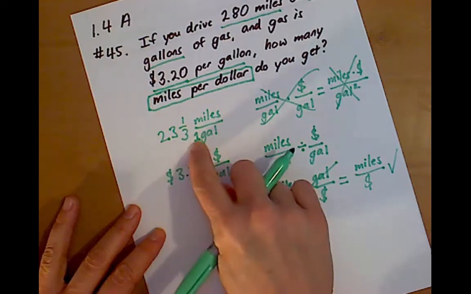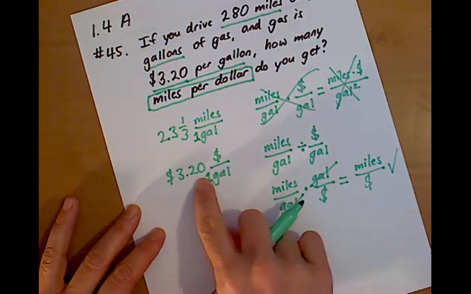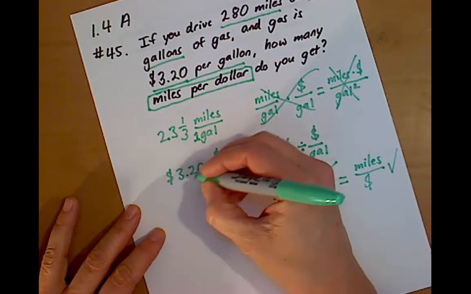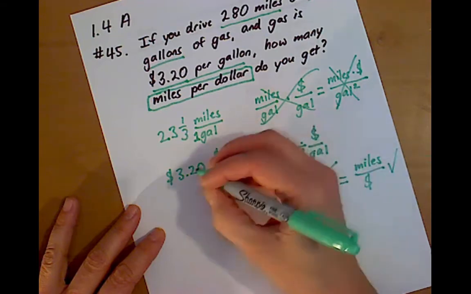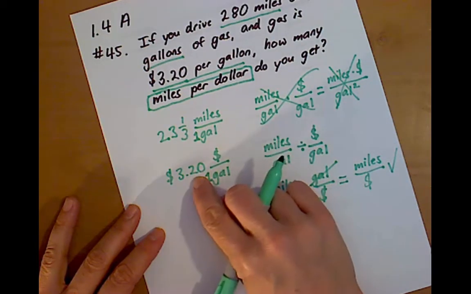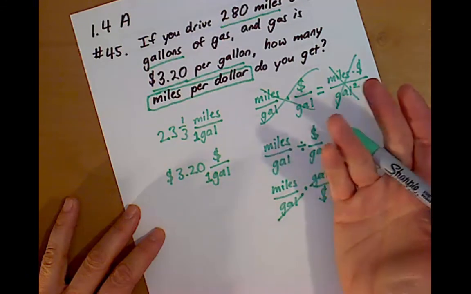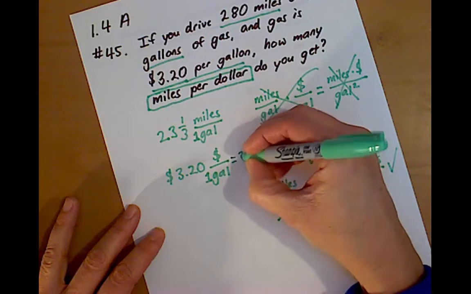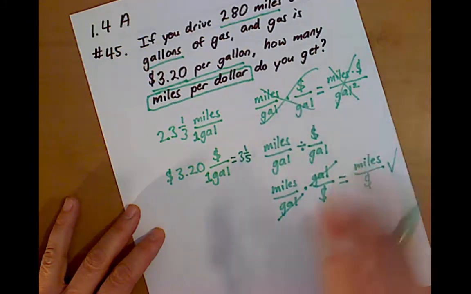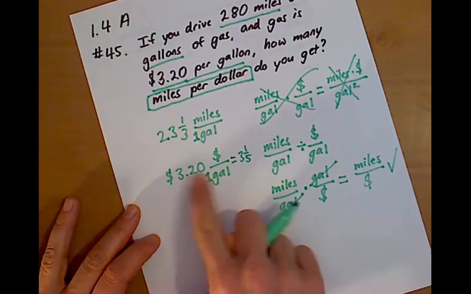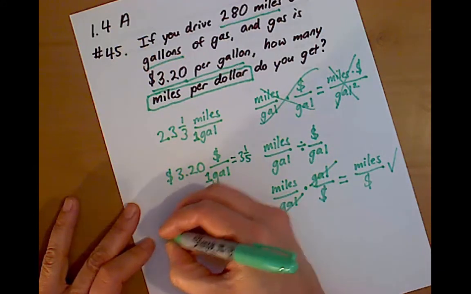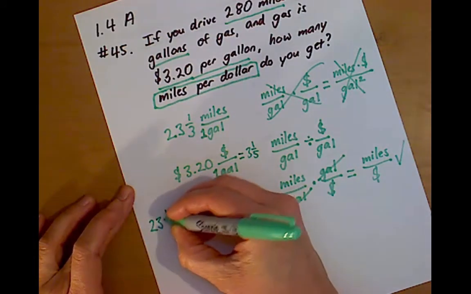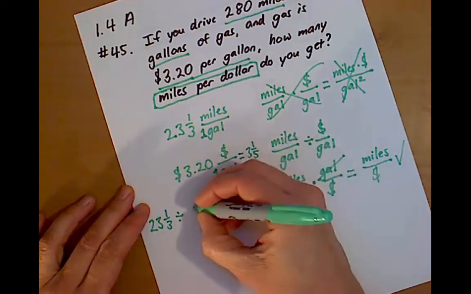We have 23 1/3 miles per gallon, and we have $3.20. We're going to change this right here into a fraction, so we can just use fractions. 0.20 is actually 1/5. You can find that by putting 20 over 100 and then simplifying it, and you'll get 1/5. Okay? So we're going to just write this as equal to 3 1/5. All right, 3 whole and 1/5 is our fraction. So now we're going to divide. 23 1/3 divided by 3 1/5.